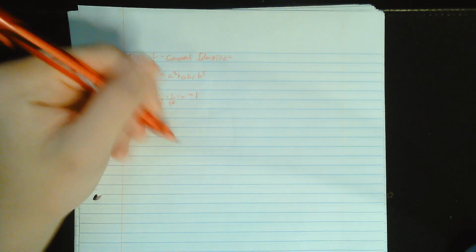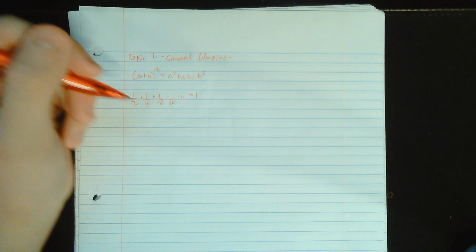The identity is the swapping between them. If we see this, we can replace it with this, and vice versa. Another few examples is if we have the sequence 1/2 plus 1/4 plus 1/8 plus 1/16 and so on being equal to 1, because eventually, if this goes on for infinity, it will eventually equal 1.